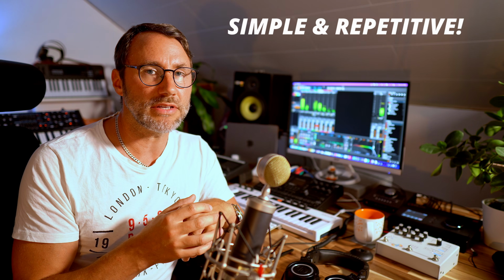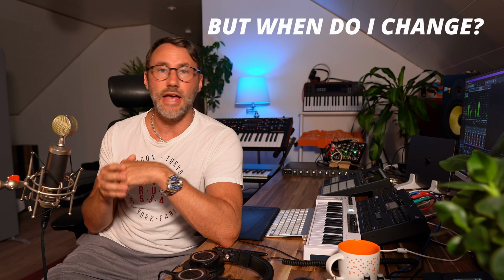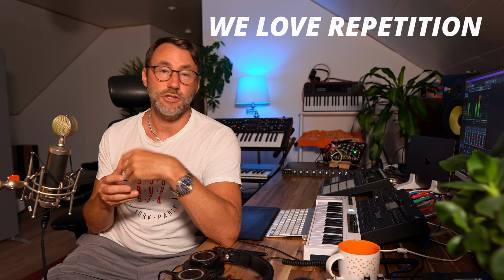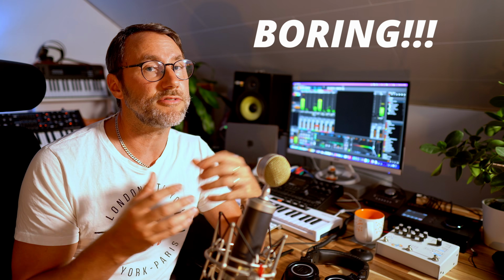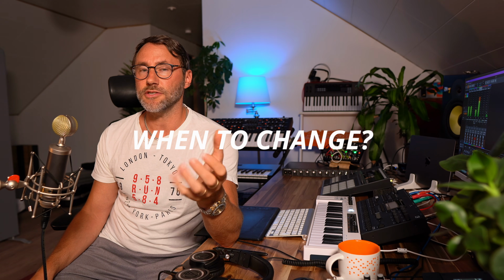Most top chart melodies are simple and repetitive, with repeating rhythmic or melodic motifs. But you need to know when to repeat your phrases and when to change. Our ears love repetition, to an extent. Too much repetition will make your melodies sound super boring, so it's a fine line. So now, when should you repeat and when should you make changes to your melody?